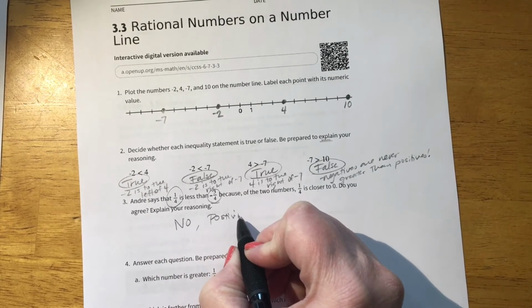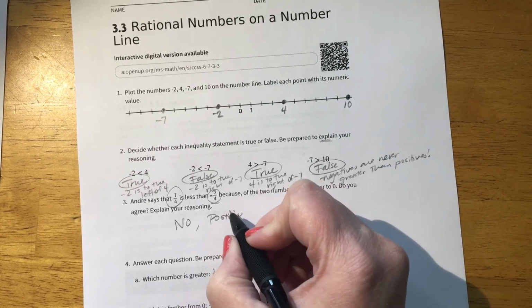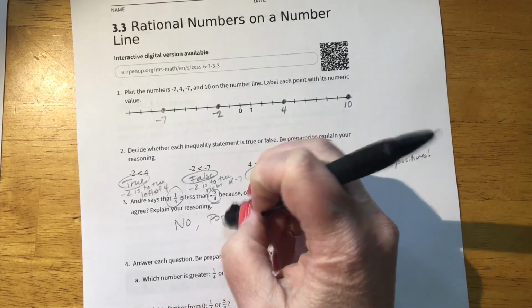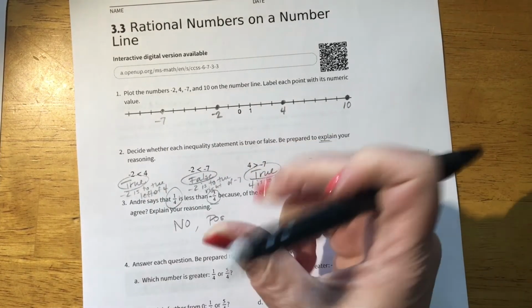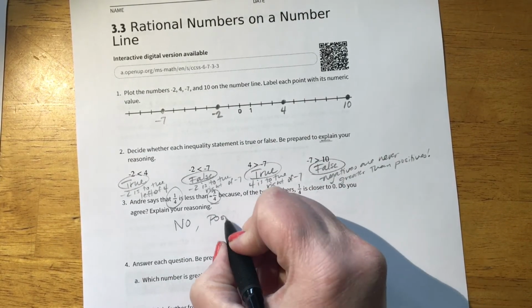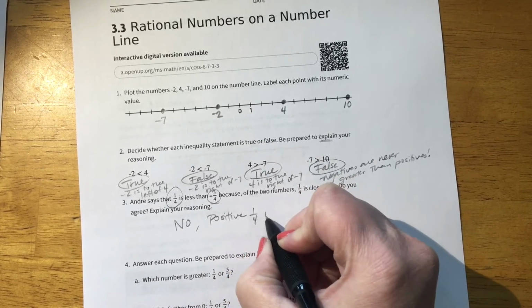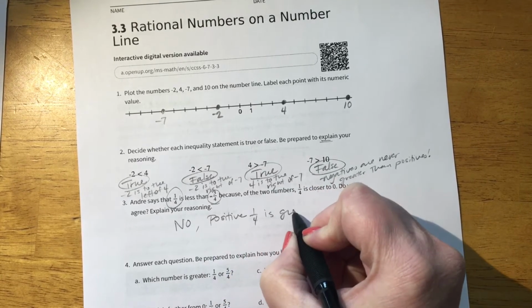Positive. Oh, that's what I did. See, we all know Miss Hatch can't spell, so it's no big surprise. You can roll your eyes. I'll give you permission. Positive 1/4 is greater than.